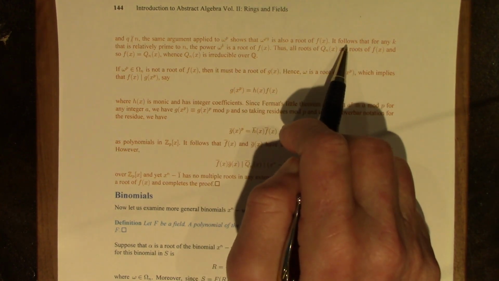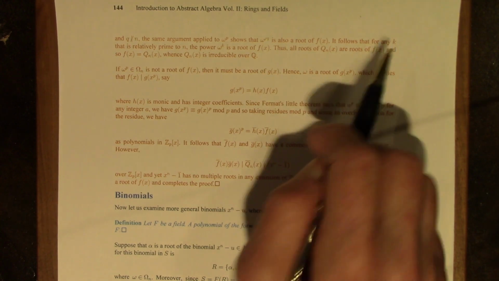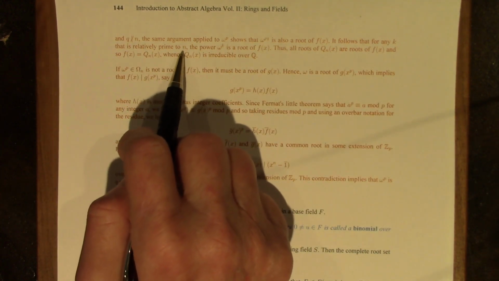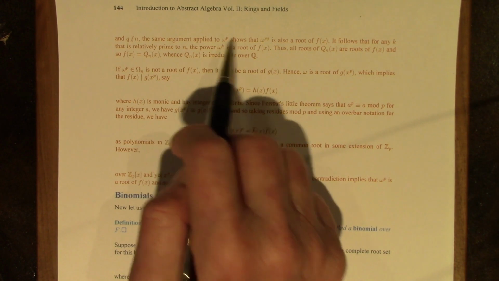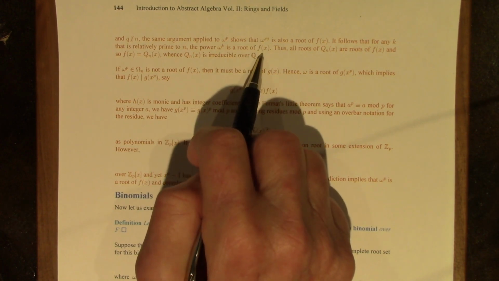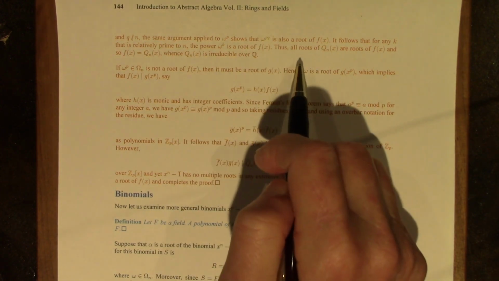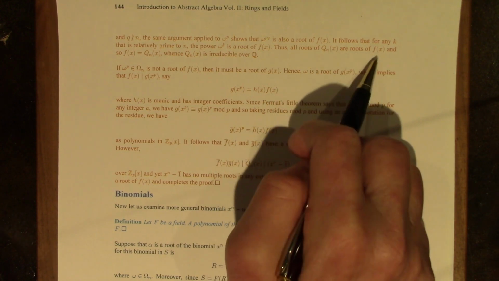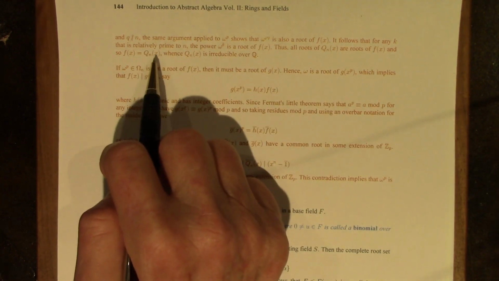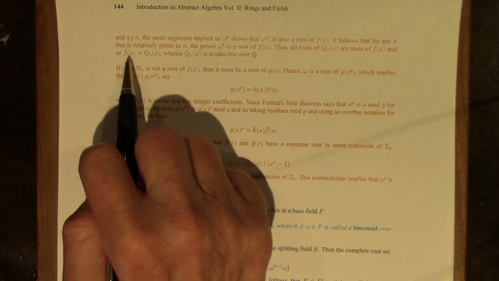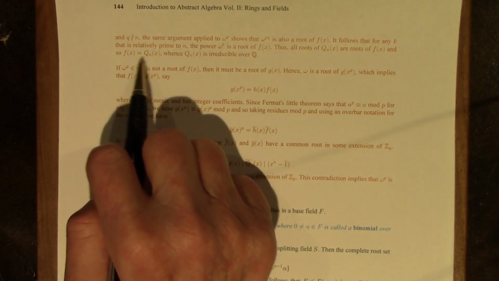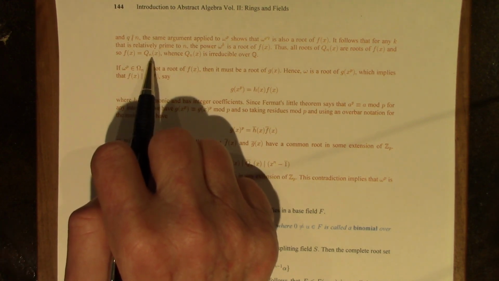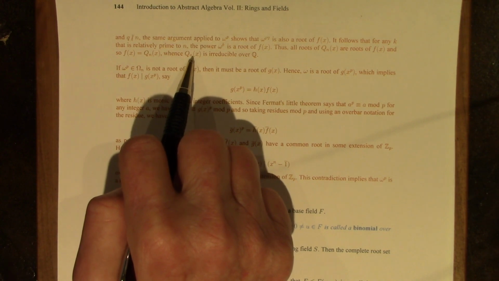And from that it follows that for any integer k relatively prime to n, omega to the k is a root of f of x. So all roots of Qn of x are roots of f of x. And that doesn't leave any room for g of x. So g of x is 1, f of x is Qn of x, and Qn of x is irreducible. Okay?